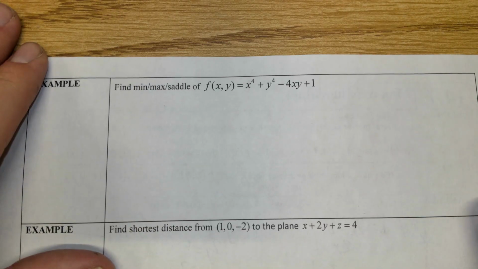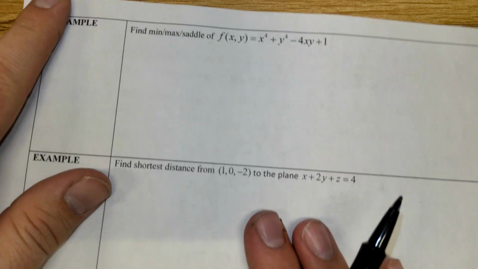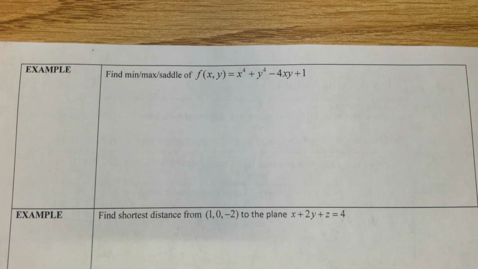Let's do a couple of examples together where we find some min-max points. We're going to find a shortest distance as well, and then a nice word problem to finish us up. Here we are looking at this one. Find the min, max, and saddle of this function.